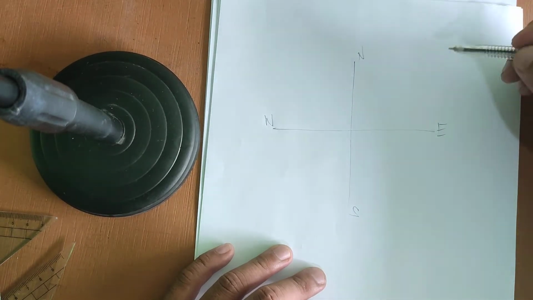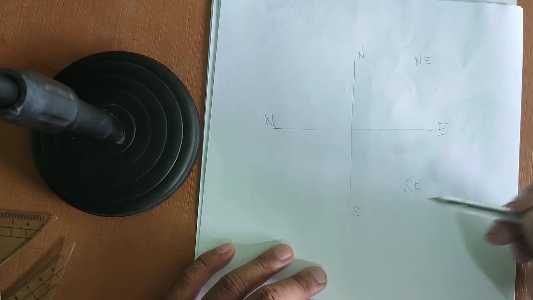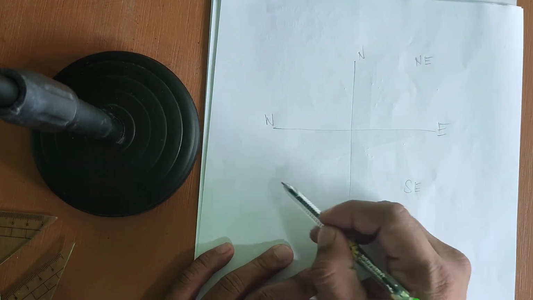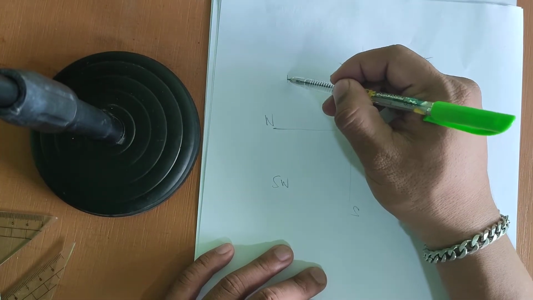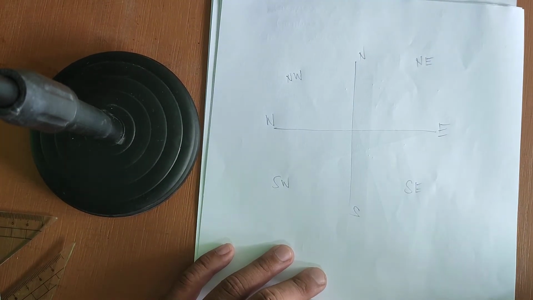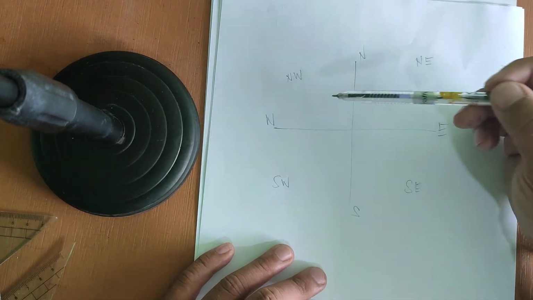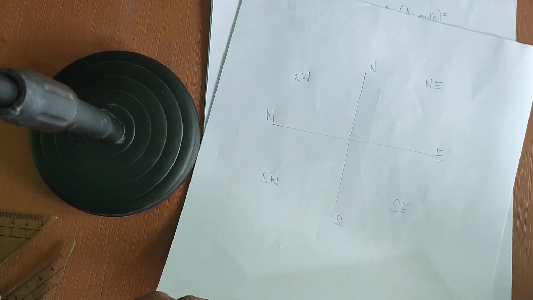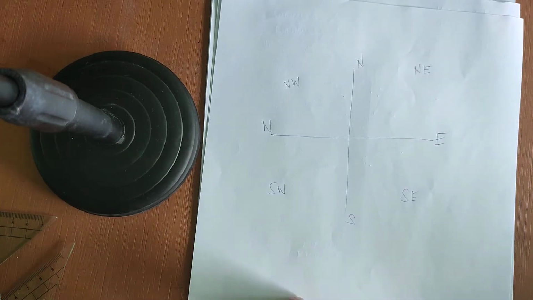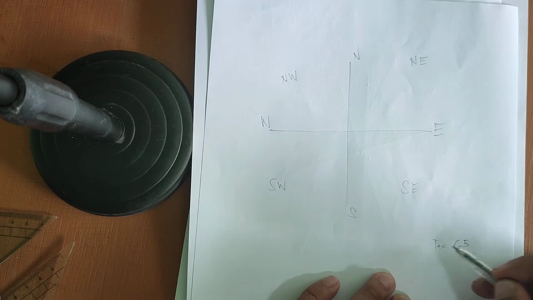In this first quadrant is your northeast, southeast, southwest, and northwest. So again, your true azimuth is measured from your true north clockwise through 360. And then, what is your 65 degrees? So your true azimuth is 65.